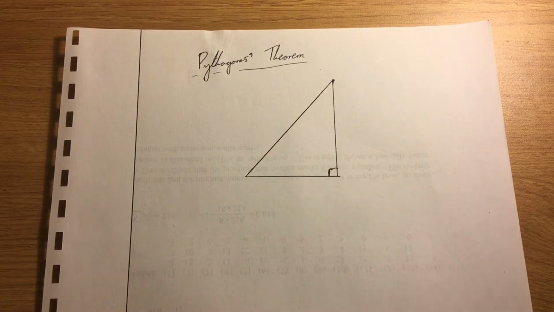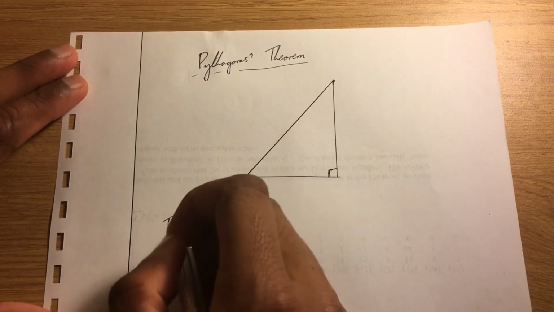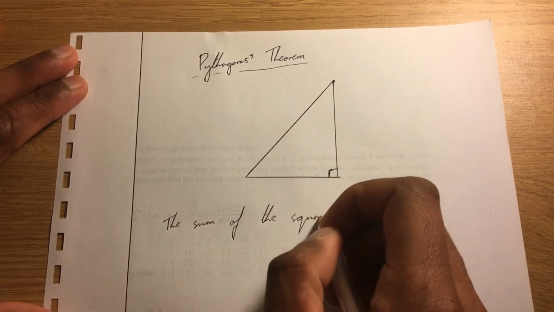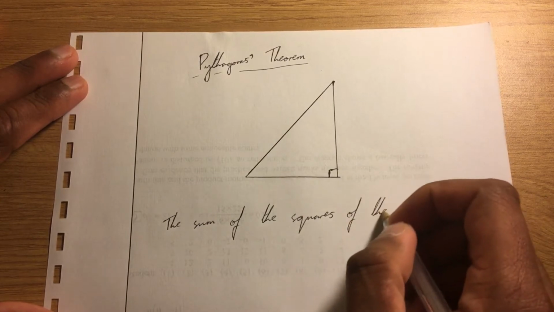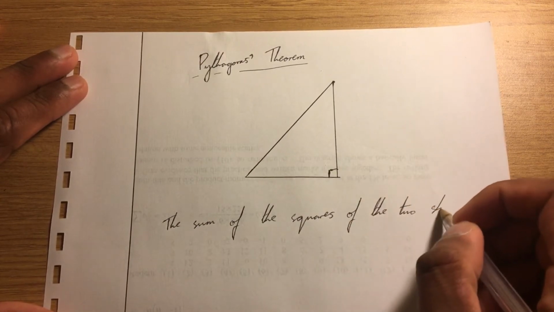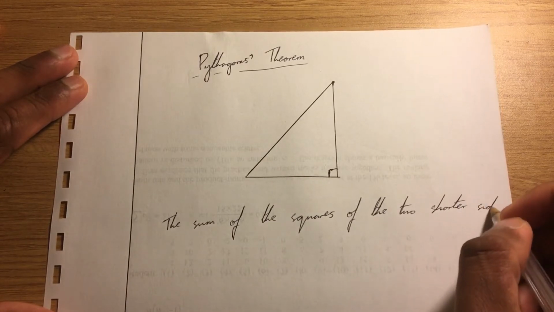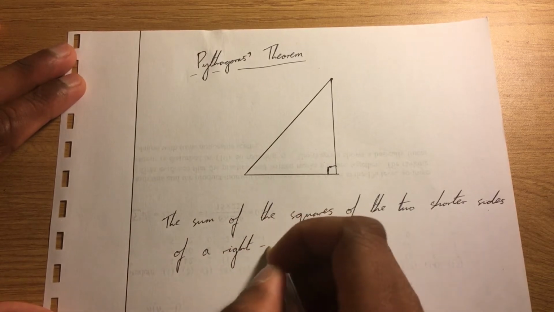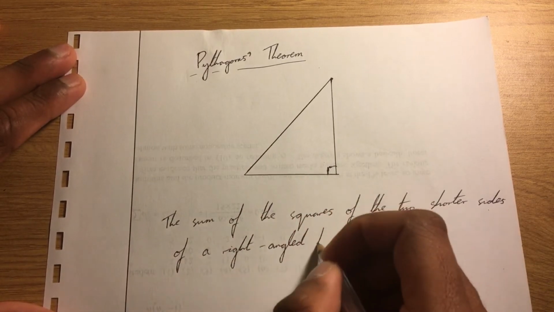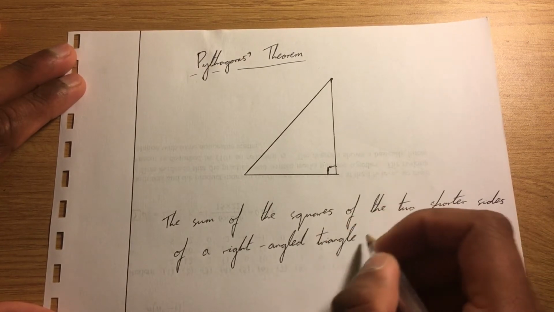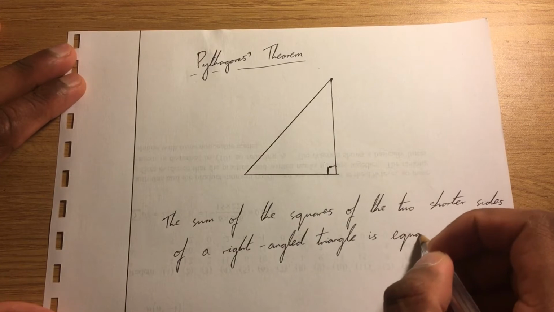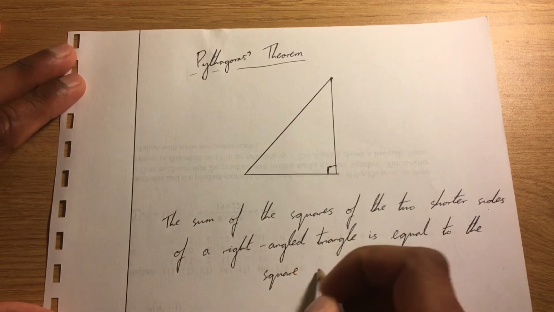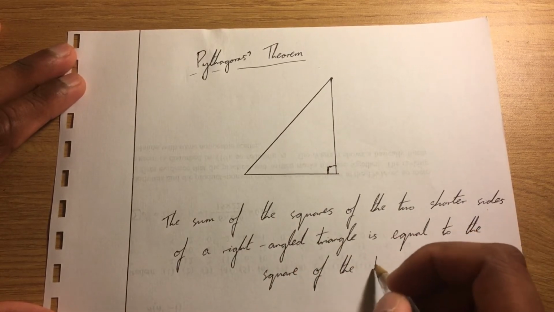So Pythagoras Theorem states that the sum of the squares of the two shorter sides of a right-angled triangle is equal to the square of the hypotenuse.